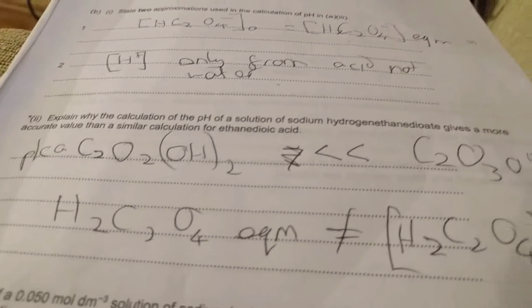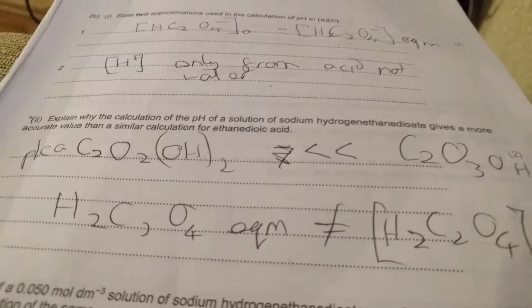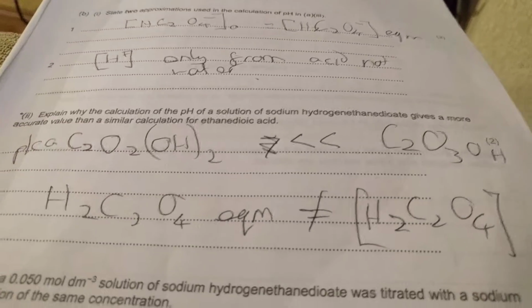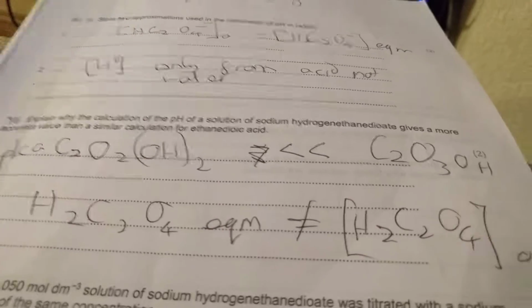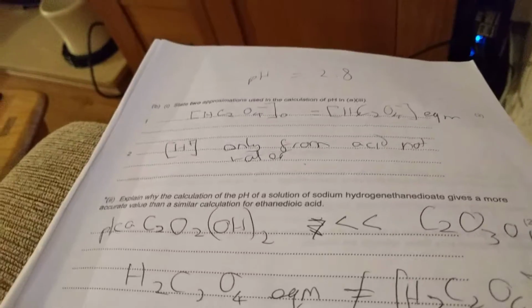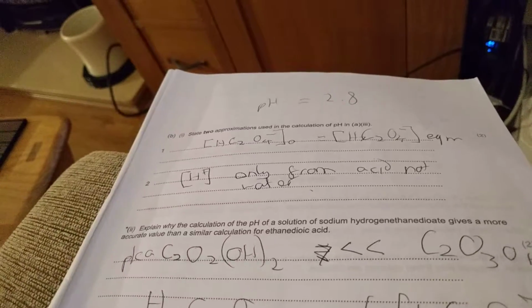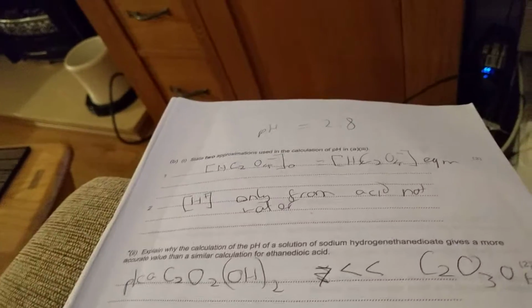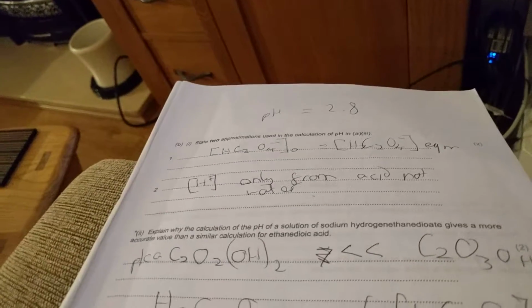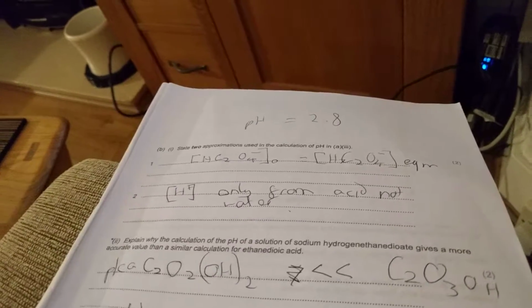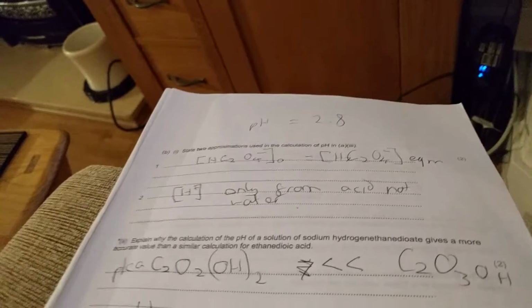And the final question you had to answer in this section was explaining why the calculation for the pH of sodium hydrogen ethanedioate gives a more accurate value than a similar calculation for ethanedioic acid. And the answer is because ethanedioic acid is a diprotic acid, so it has a much higher Ka and therefore a much lower pKa than the hydrogen ethanedioate.